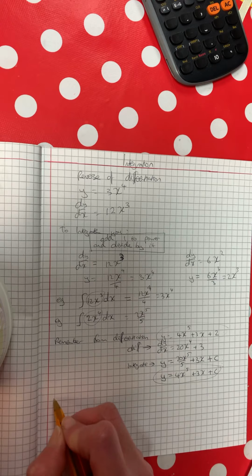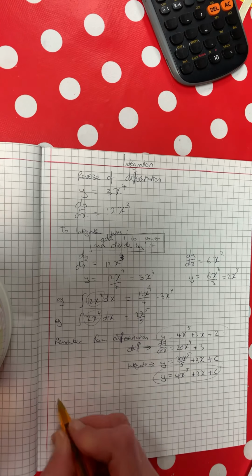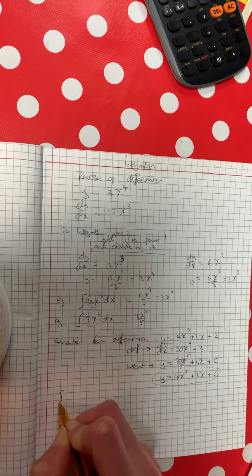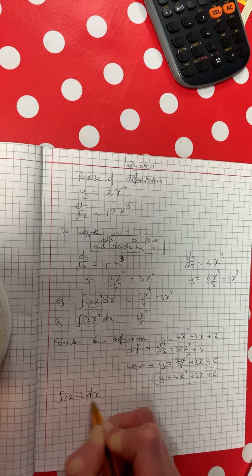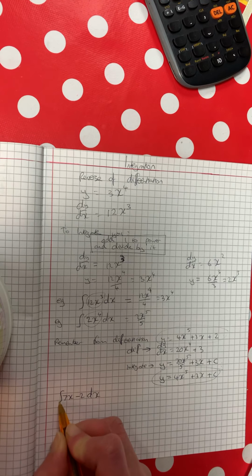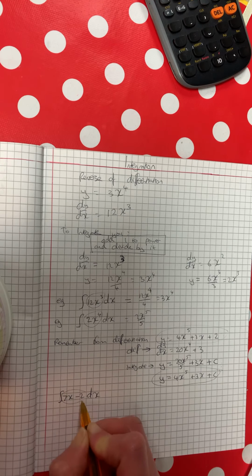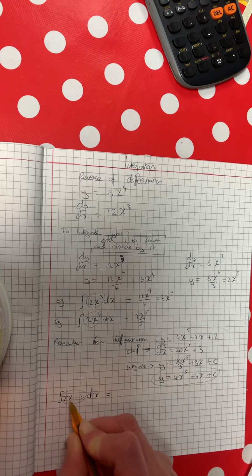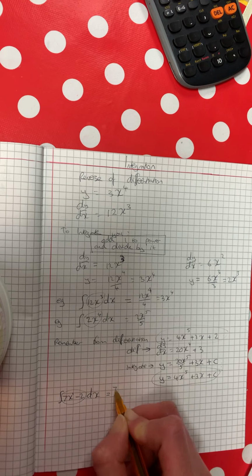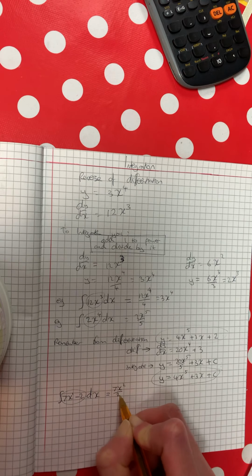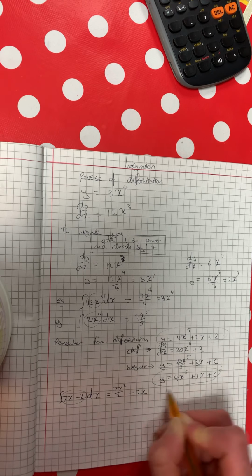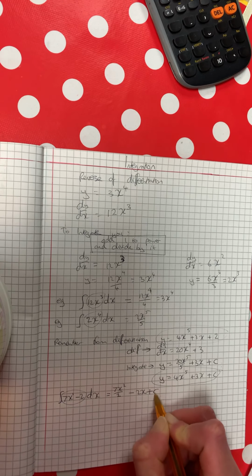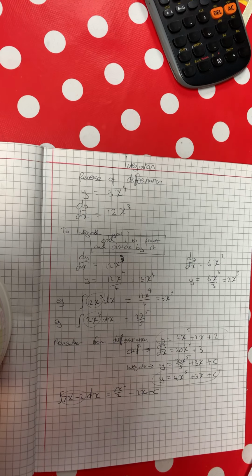But at the minute, what I want you to be able to do is if I give you an expression like the integral of 7x minus 2 dx, you would know this means integrate the middle bit. And how do you integrate? That power is 1. You add 1 to the power, you divide by it. The x will reappear, and the constant we don't know, we just tag it on at the end.